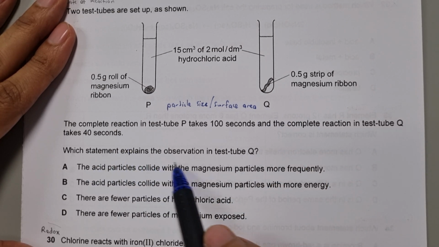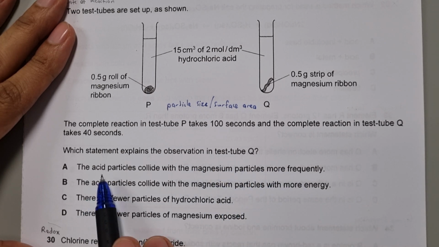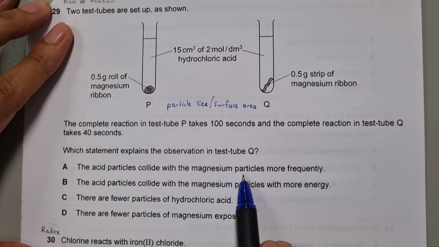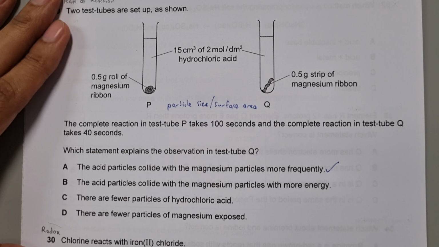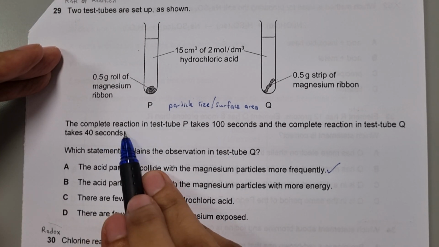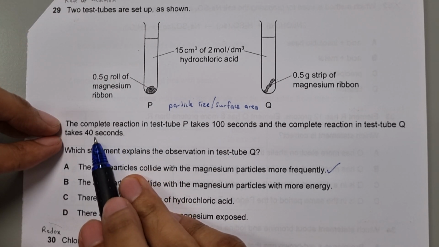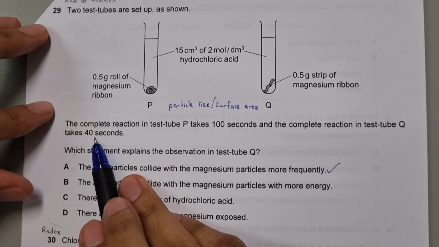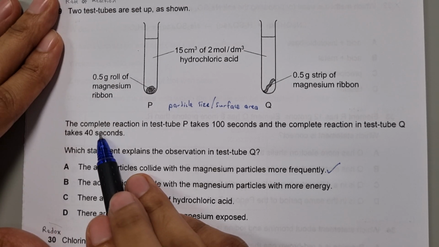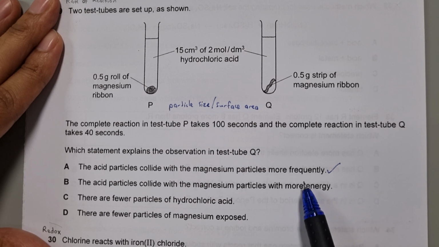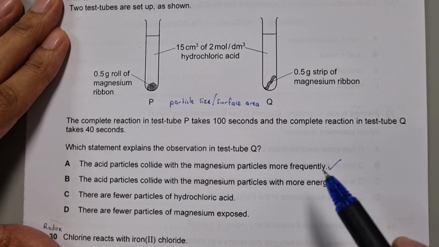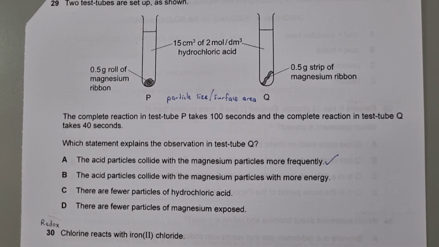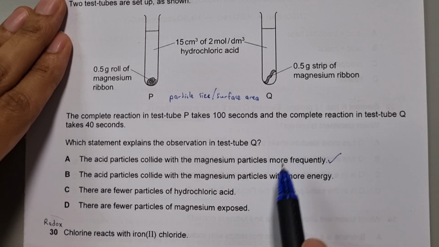Right, so which statement explains the observations? For Q, the acid particles collide with the magnesium particles more frequently, which is true. So when the rate of reaction is faster, the time taken for a complete reaction is less. It means that the rate of effective collisions is increased. Alright, so next, let's check the rest.